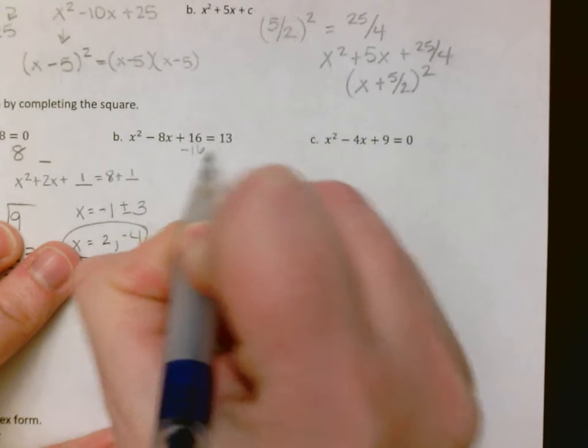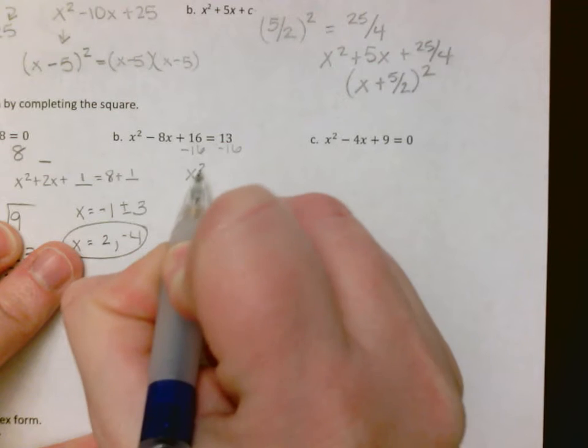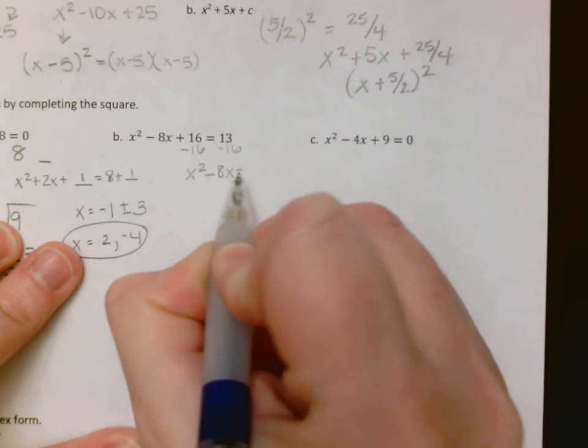So move 16 over. So minus 16, x squared minus 8x equals negative 3.